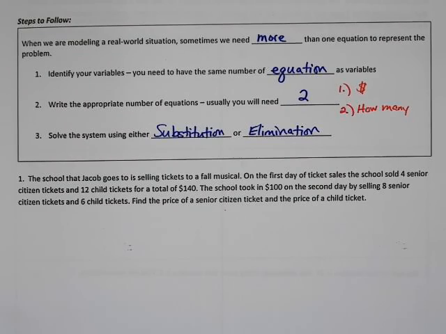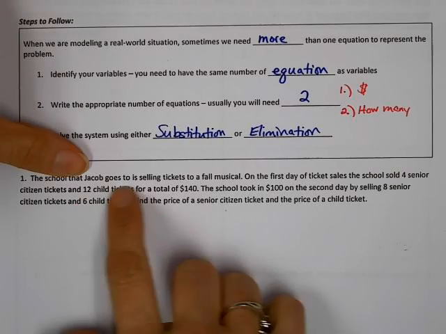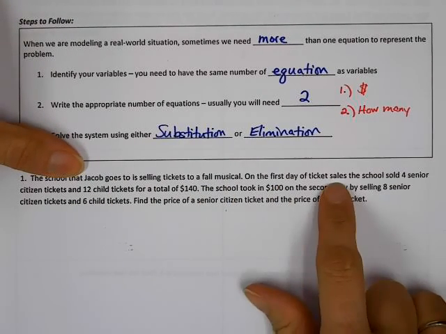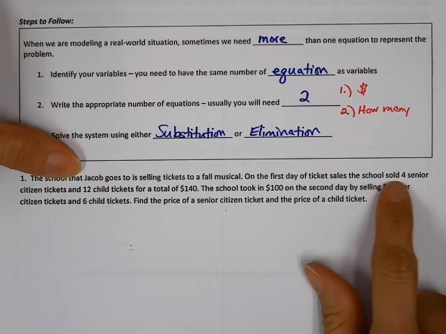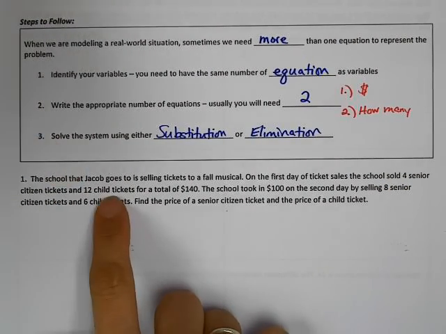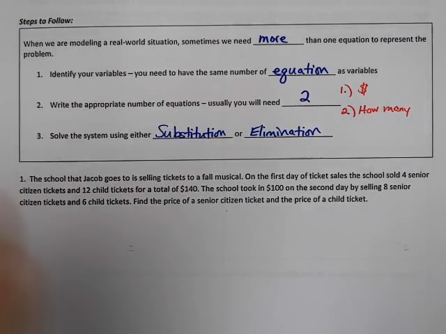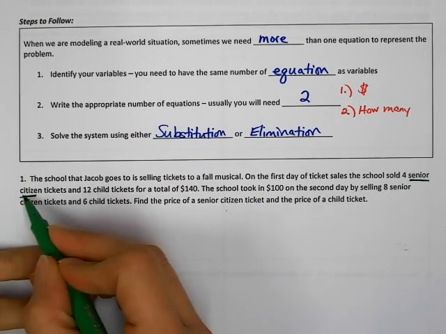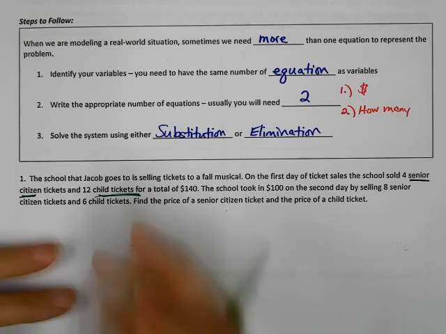The school that Jacob goes to is having a fall musical, and the first day of ticket sales, the school sold 4 senior citizen tickets and 12 child tickets. Okay, so I'm going to underline this here. It sounds like there's senior citizen tickets and there's child tickets.